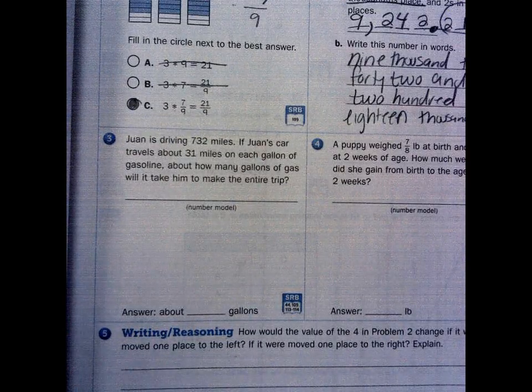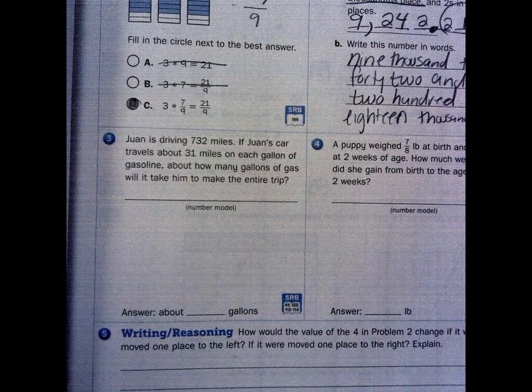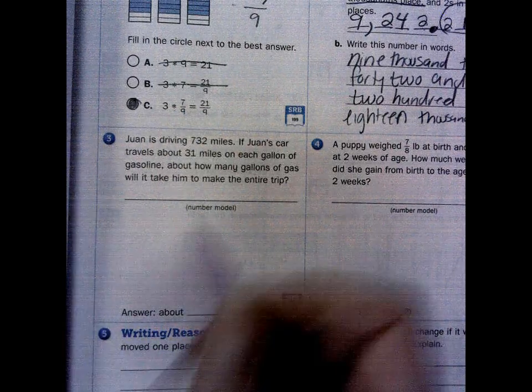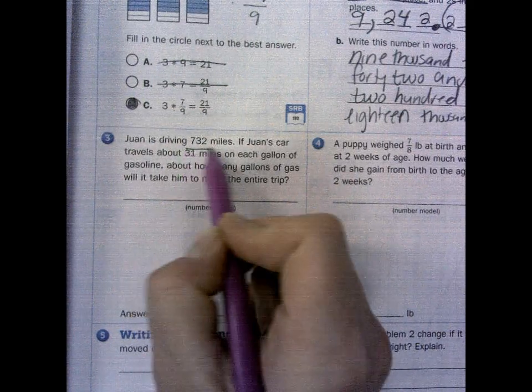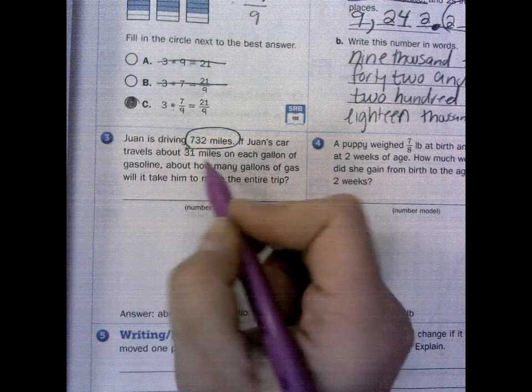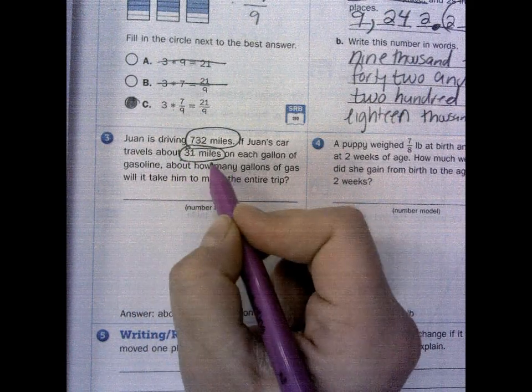Juan is driving 732 miles. If Juan's car travels about 31 miles on each gallon of gasoline, about how many gallons of gasoline will it take him to make the trip? So this is a division problem because his total is 732, and every gallon goes 31 miles.